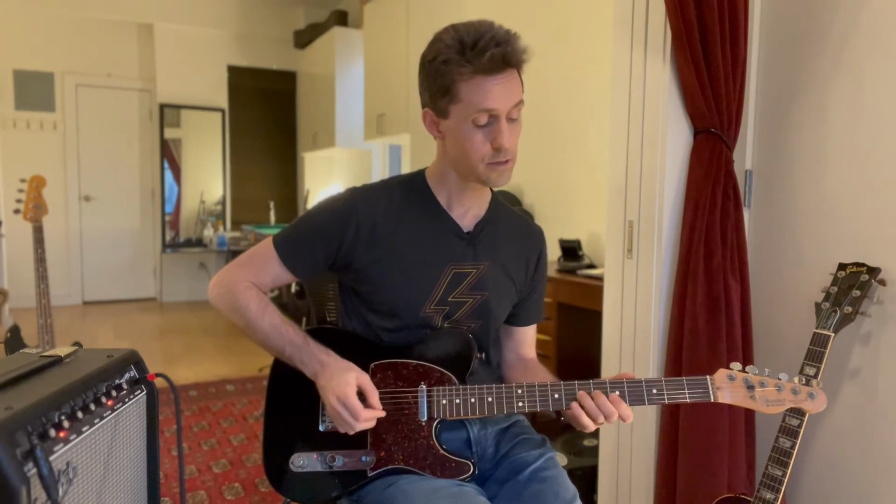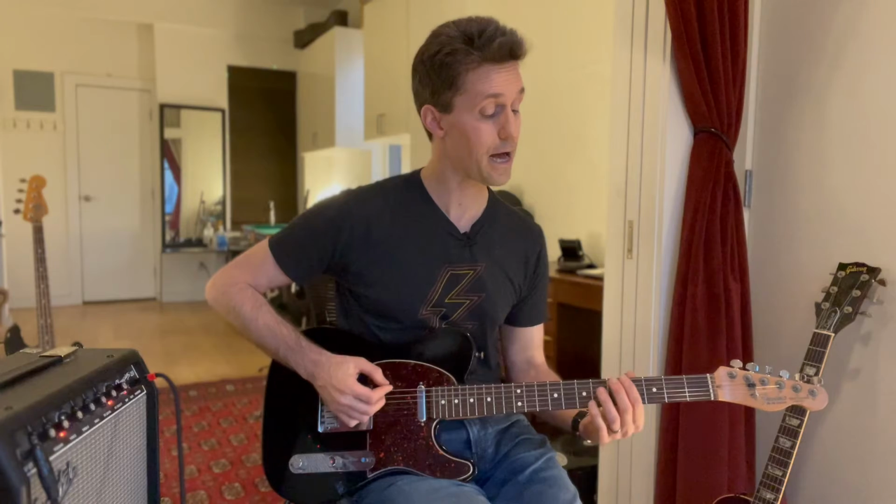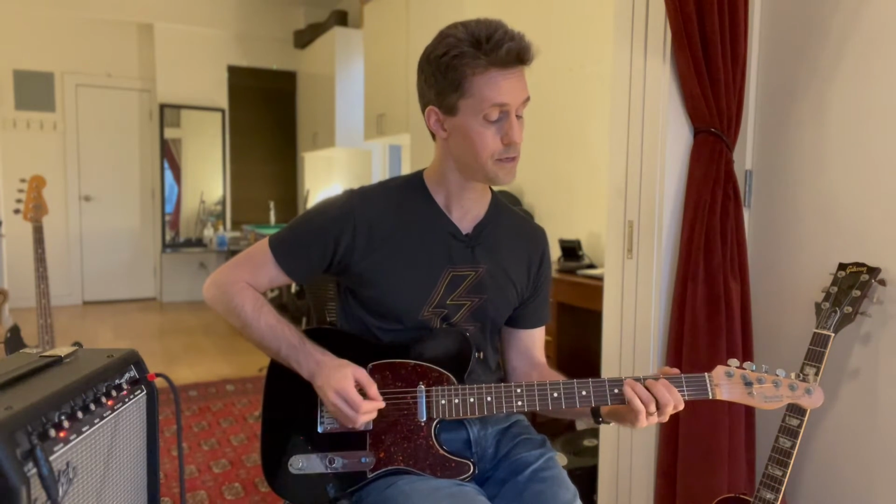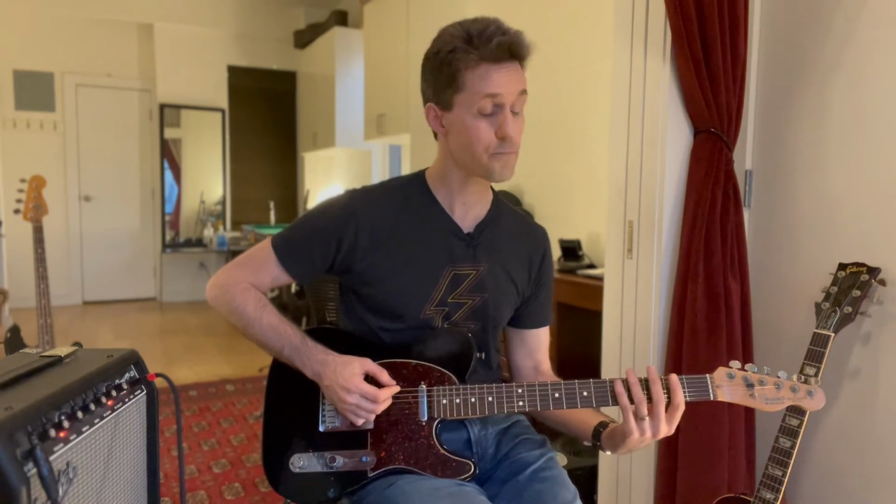So now, let's pick up where we left off. I'm just going to start this recording, and let's play it from the beginning, because I'm going to play the first part, but then it's going to segue very smoothly into the bridge, and I'm going to switch from the 5th fret down to the 2nd fret, from the minor pentatonic to the major pentatonic.